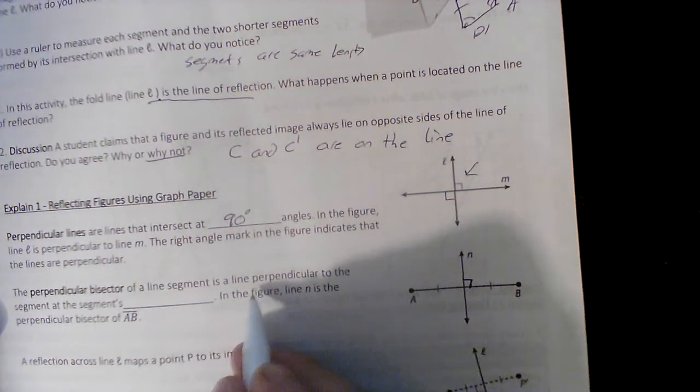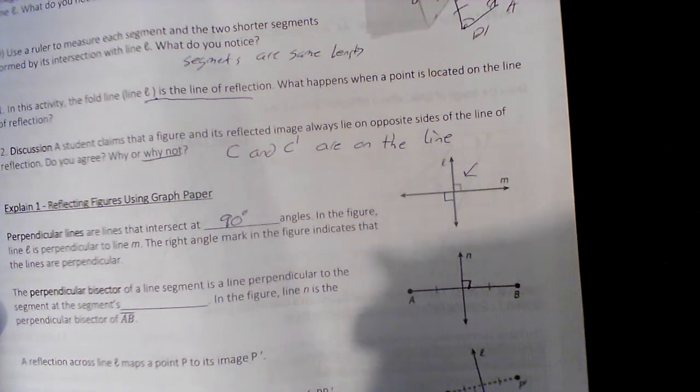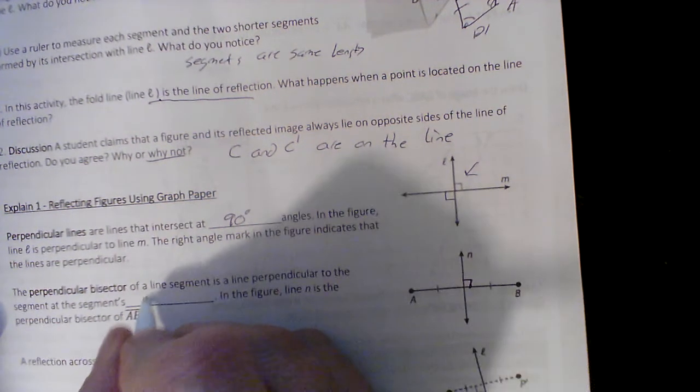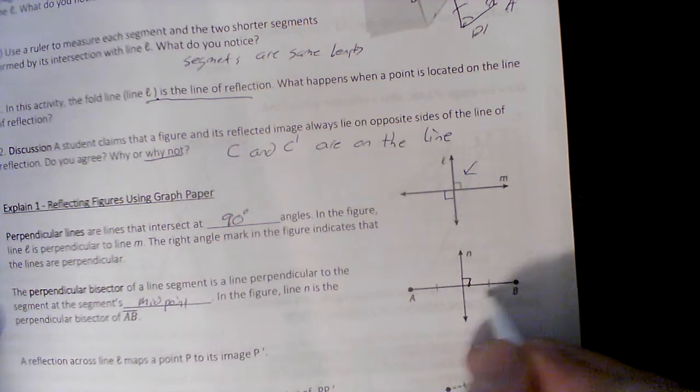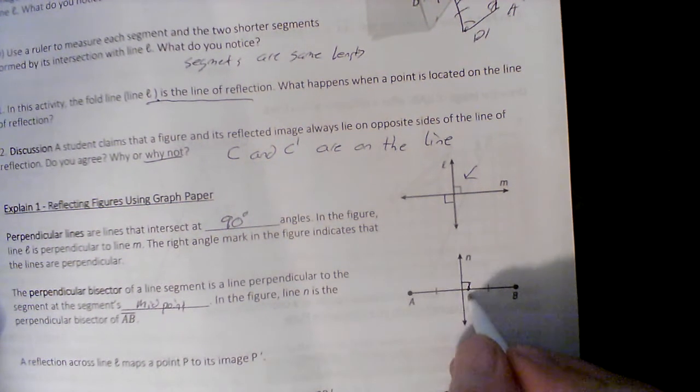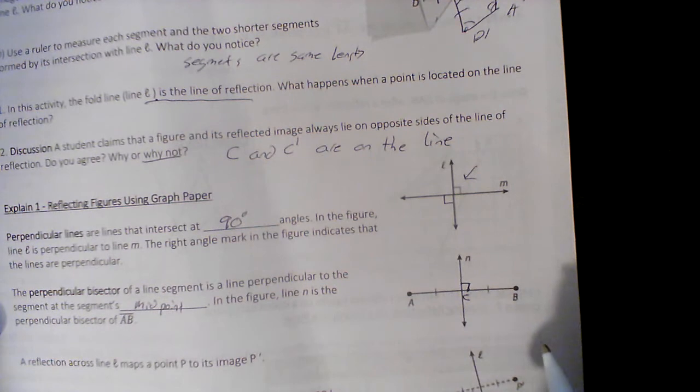Alright? A perpendicular bisector is one that has this 90 degrees, right? So a line segment is a perpendicular bisector to the segment at the segment midpoint, right? So if I can bisect it, that means A, and we'll call this C. AC is the same as CB. It's called a perpendicular bisector.